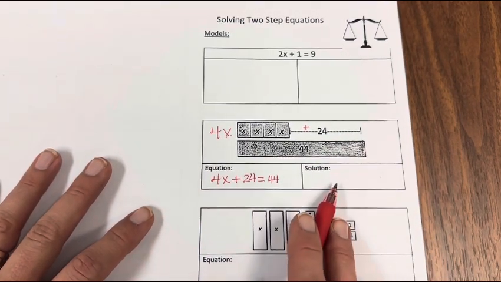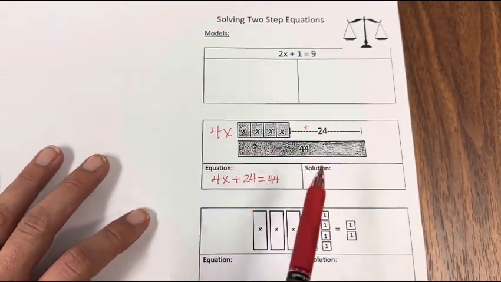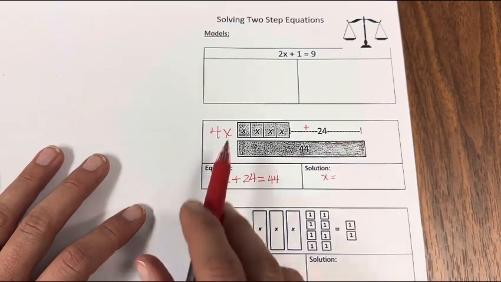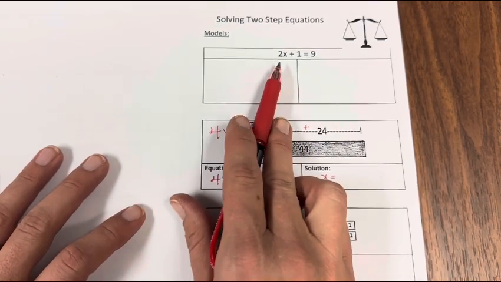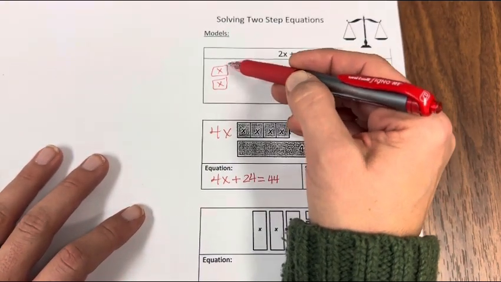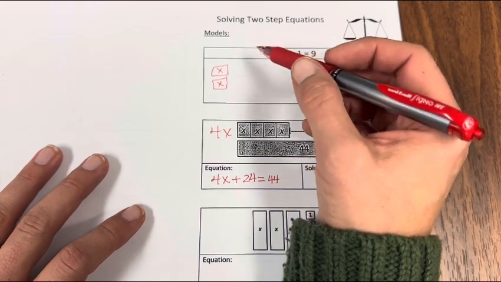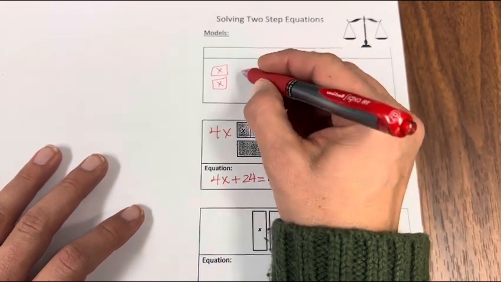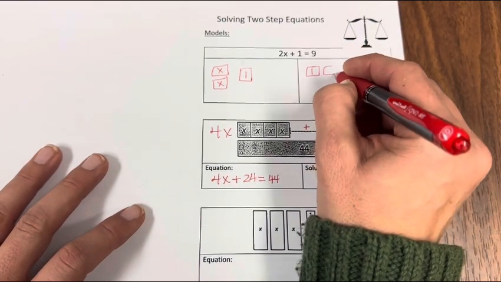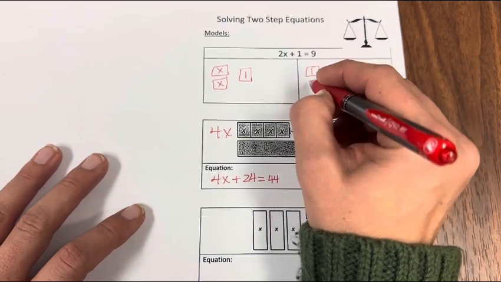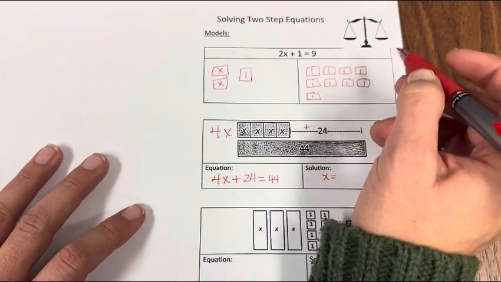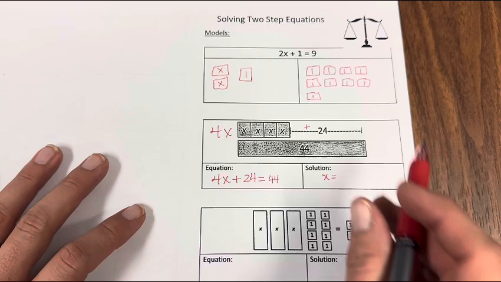All right, and so we'll come back with our solution in just a minute. What our solution would be is what x is, okay? So when we draw a model, we want to have two x's. Remember, when we have a pile of counters, that is like adding, okay? And so then we have plus 1, so we're going to have 1 like this, and then we'll have 9 here. So 1, 2, 3, 4, 5, 6, 7, 8, 9. That would be a model that would match this two-step equation.